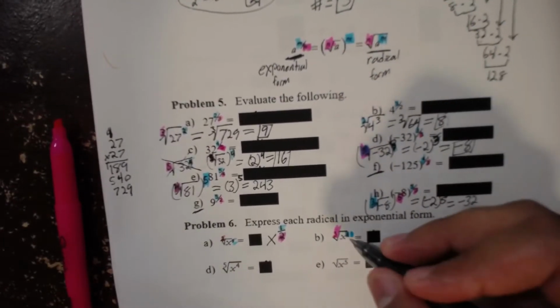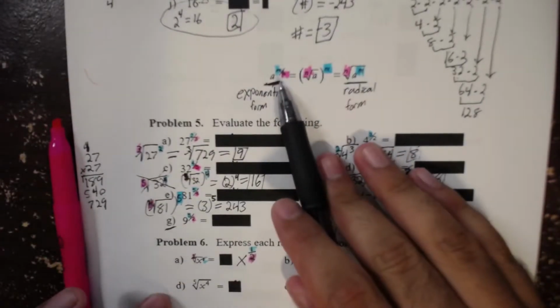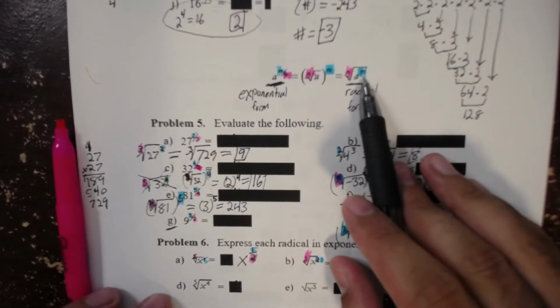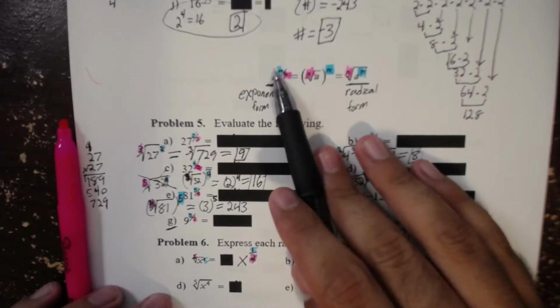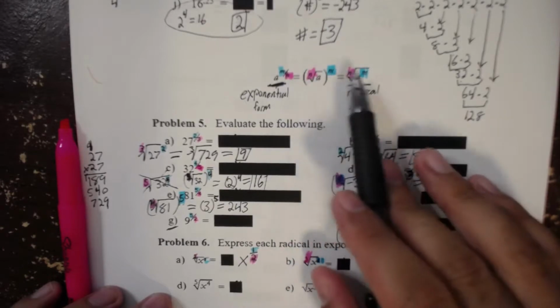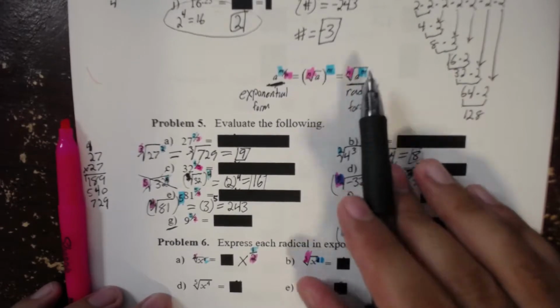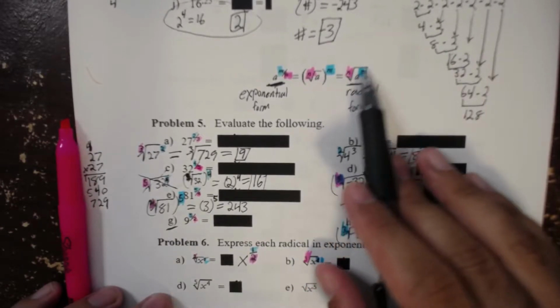So there's an imaginary 1 here, and we are going to be using this. So we're going from here to looking like this. You see how this blue is on the numerator, and then this pink right here is on the denominator. The index becomes the denominator of the exponent, and the exponent of this is the radicand.